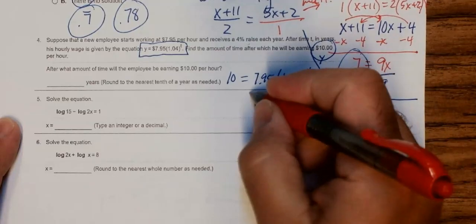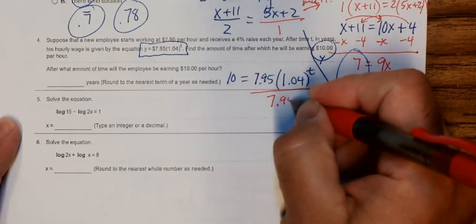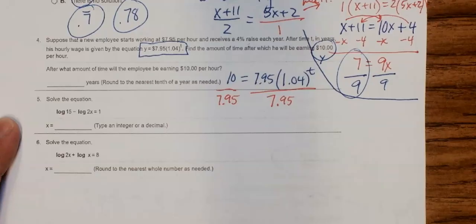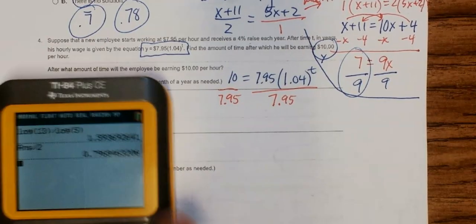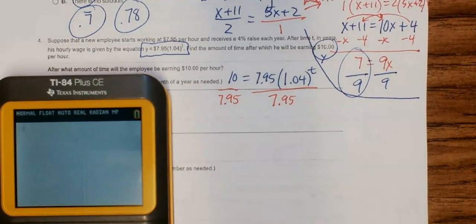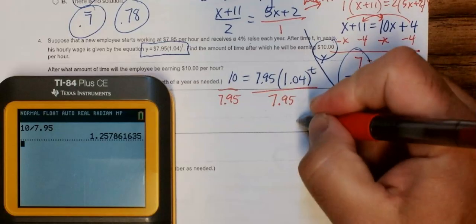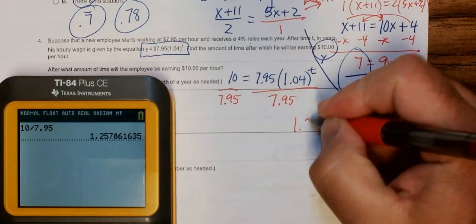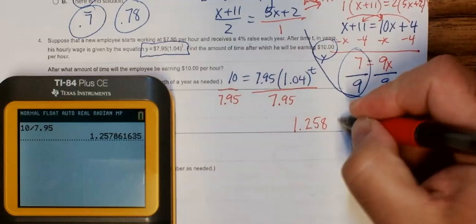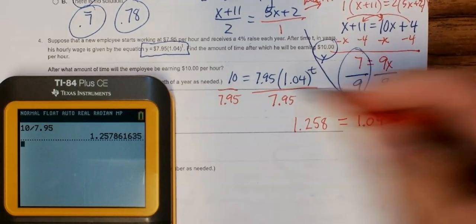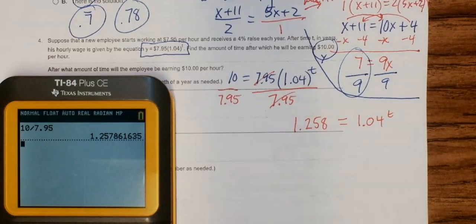So, just like we did the first time we did this question, we divide by $7.95 on both sides. And I'm not going to know what that number is. Neither are you, so let the calculator do the work. 1.258 equals 1.04 to the t power. The 7.95's cancel out there.